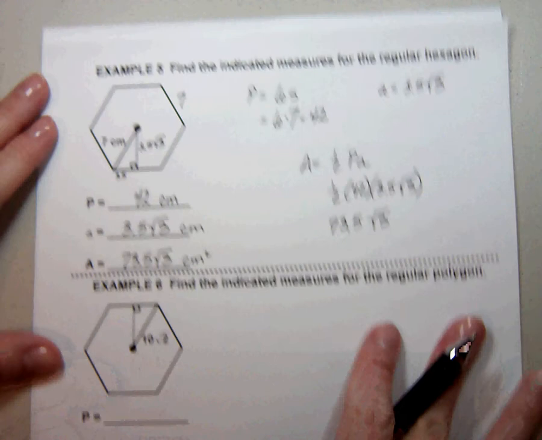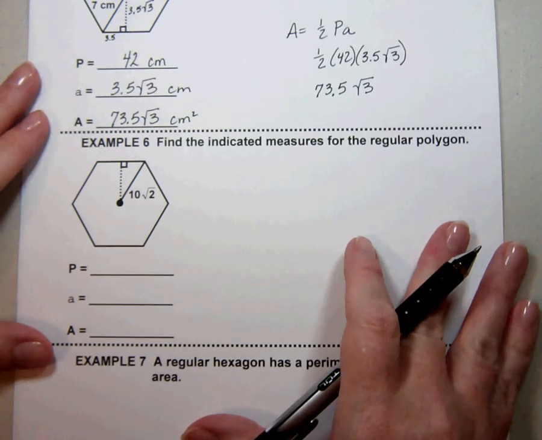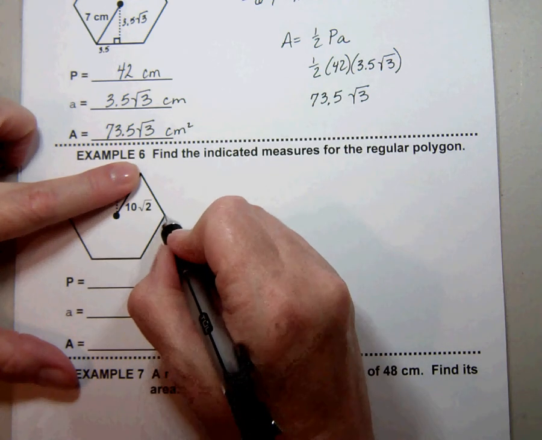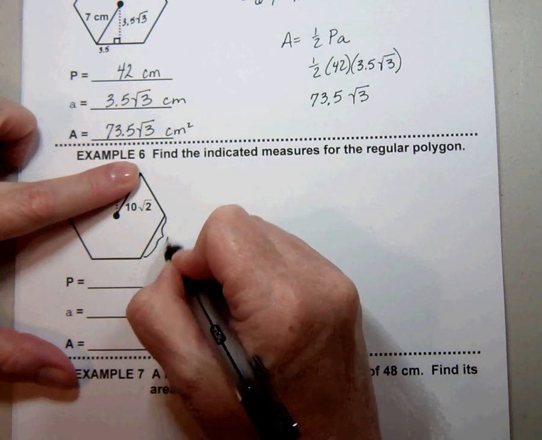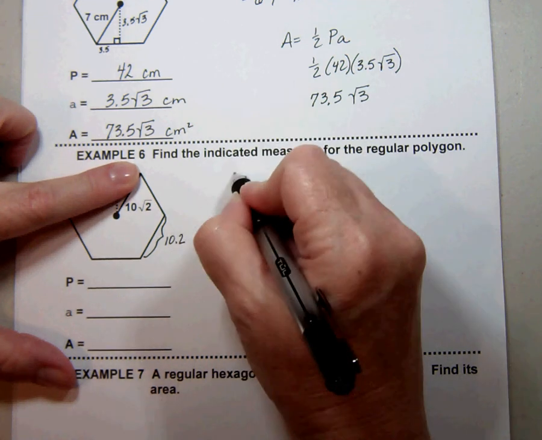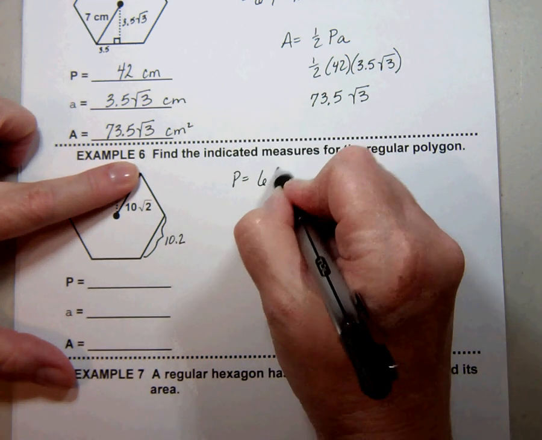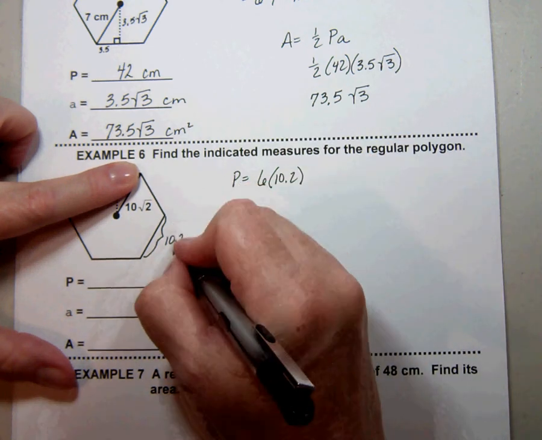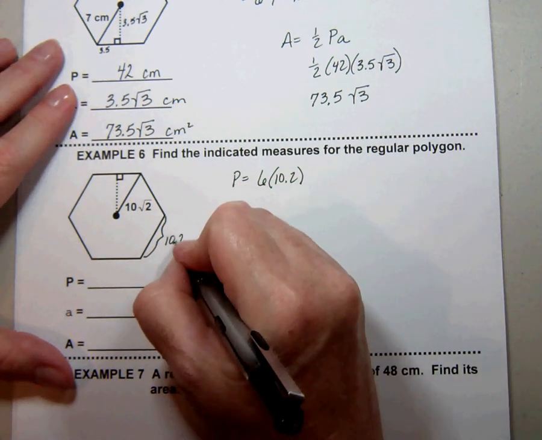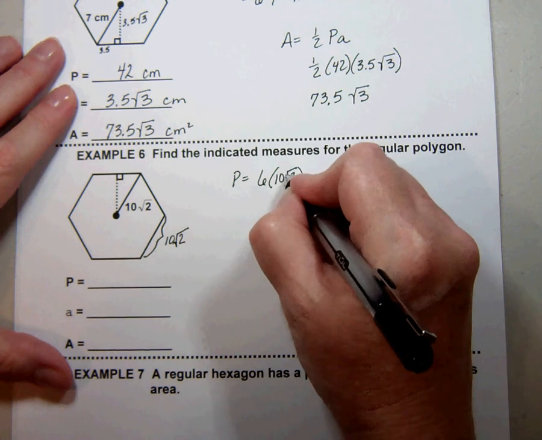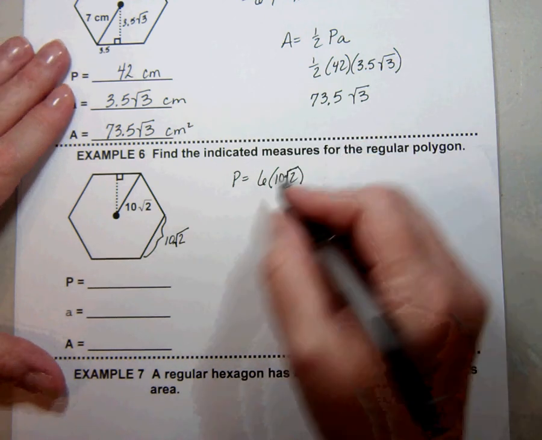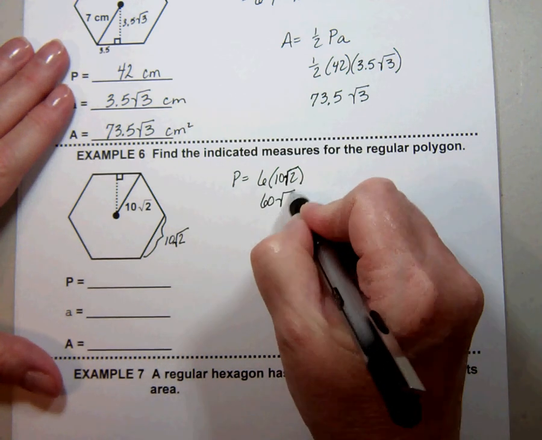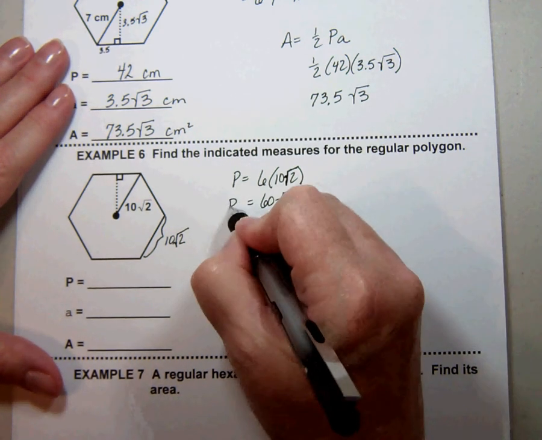Okay, let's try the next one. Let's use our rule again that if we know the radius, we know the side length. So one of the sides here would be 10 square root of 2. So the perimeter would be 6 times 10 square root of 2. I'm sorry, I left off the square root of 2. I can fix that. So 6 times 10 times the square root of 2 would just be 60 times the square root of 2. So that is your perimeter.